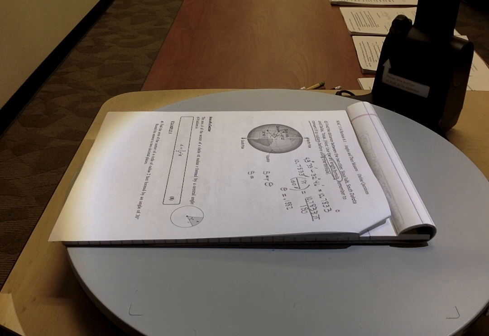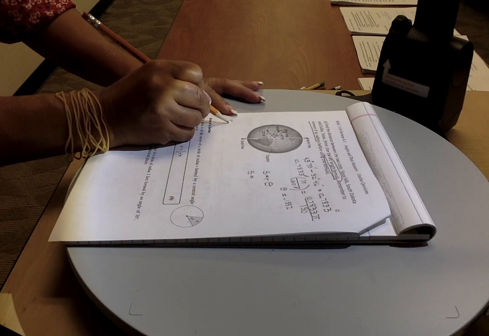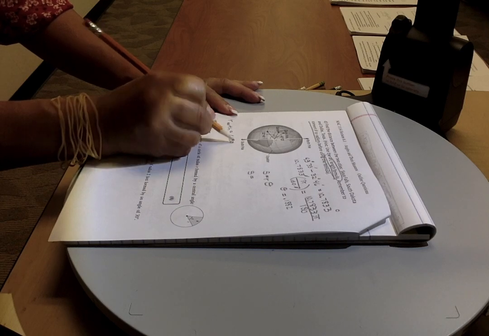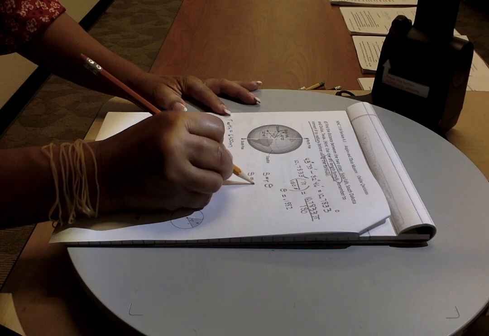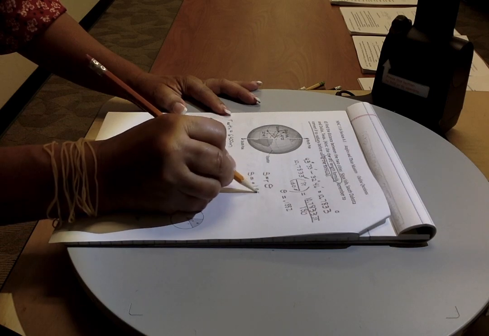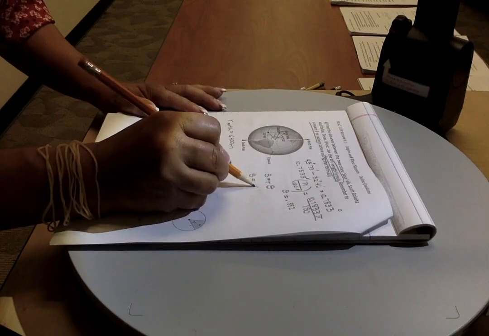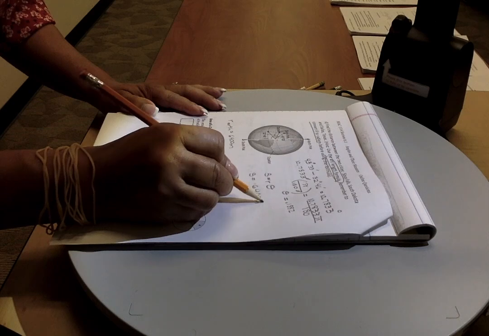It is approximately 6,400 meters. Write that here. Radius of the Earth is approximately 6,400 meters. Excuse me, is that supposed to be kilometers or meters?